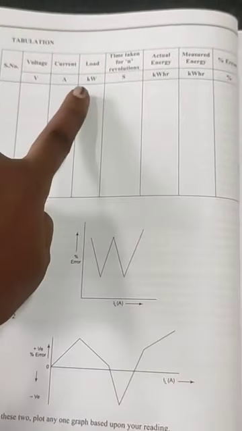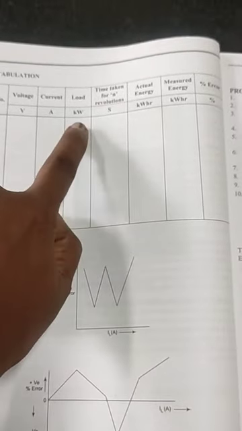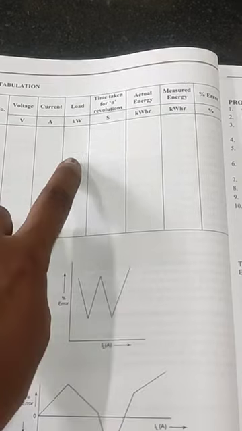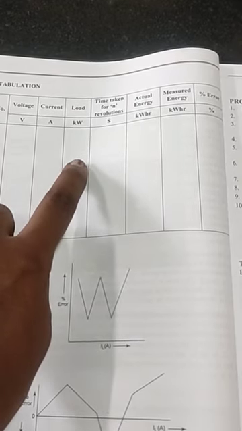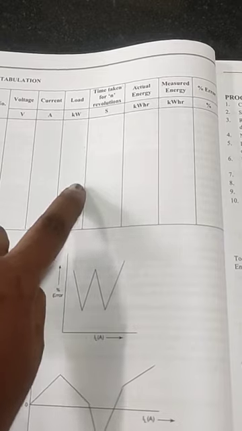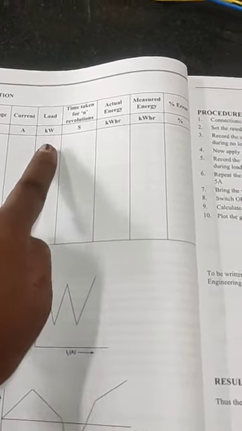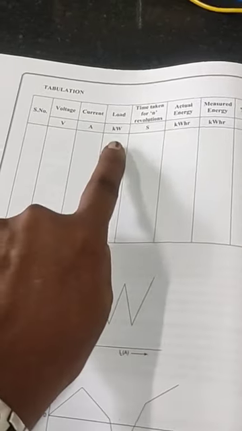In that tabulation, we are going to vary the load only. For example, if you turn on your AC, how much power is going to be consumed for a particular time period. If you turn on your refrigerator, how much power is going to be consumed. Same way your TV, light, fan, whatever it may be. So this column is the load column value. In the laboratory, we are going to use a simple resistive load only.